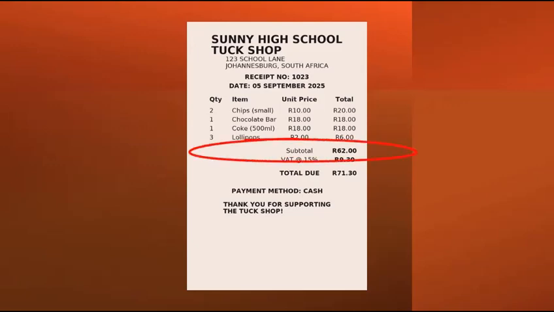Therefore, Sunny High School made sales of 62 Rand and then added value-added tax of 15%, which was charged to the customer. The customer paid the sales to Sunny High School and the value-added tax. So the customer paid us 71 Rand 30, but the value-added tax is owed to the government. Therefore, Sunny High School sales is only 62 Rand.